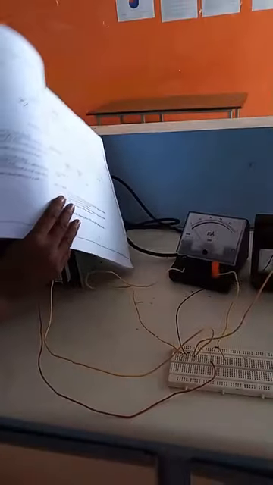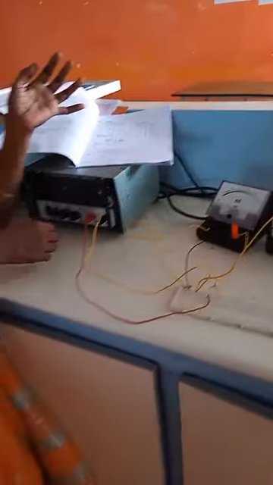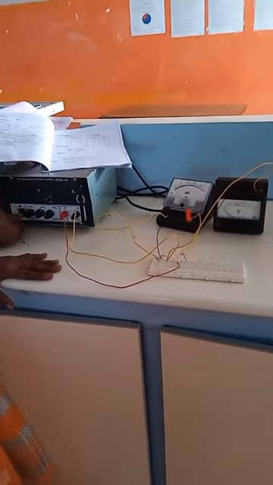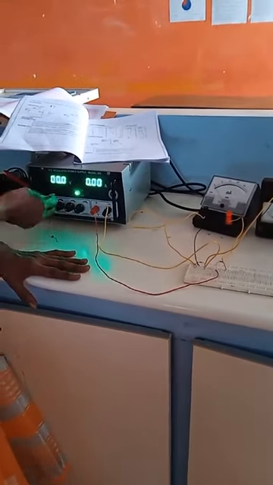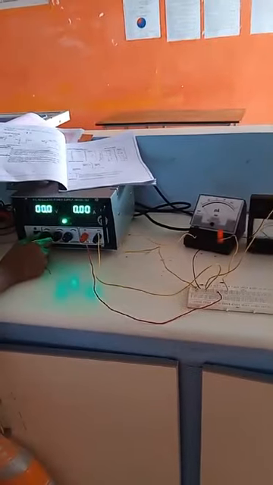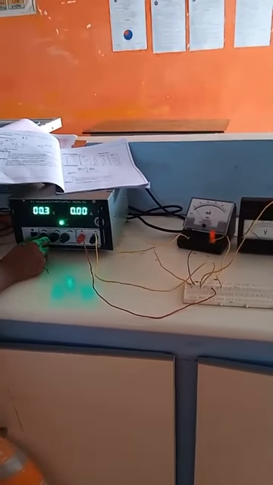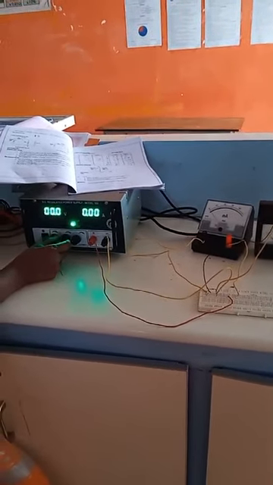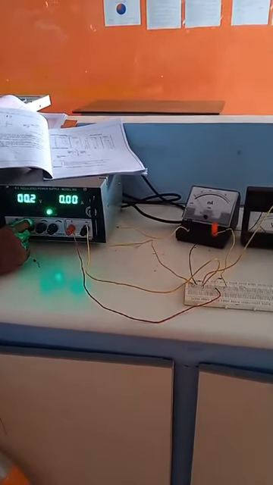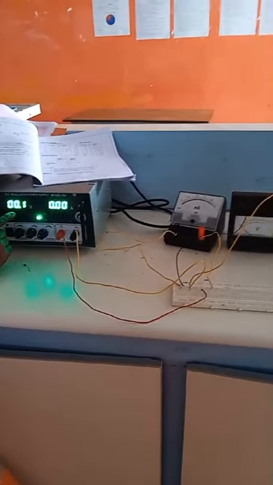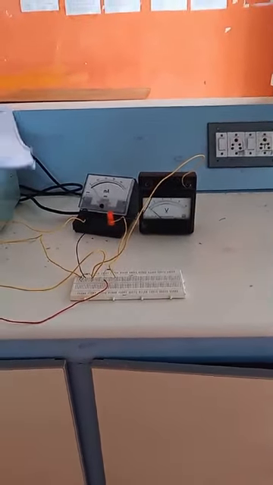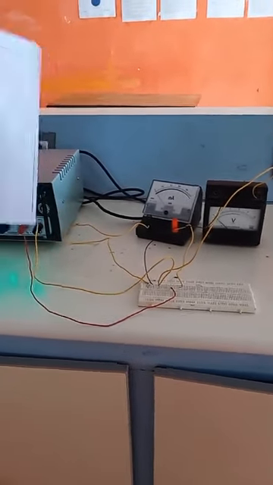So we connect the circuit as per the diagram, and for finding the forward bias characteristic, we should increase the RPS in steps of 0.1 volt. See here, I am keeping exactly 0.1 volt. I note down the current and voltmeter reading. I have taken the readings, and I will show you.